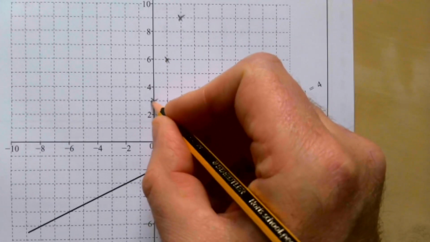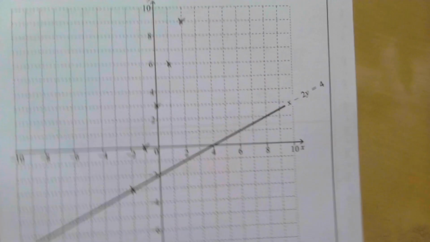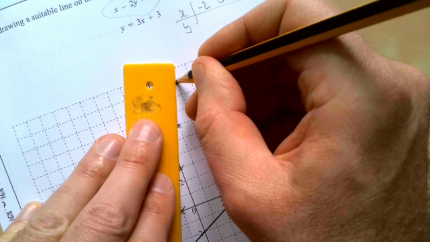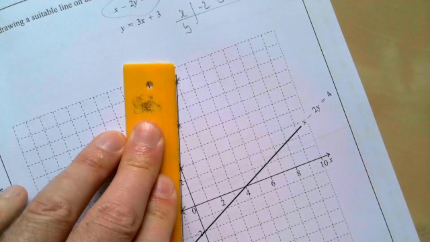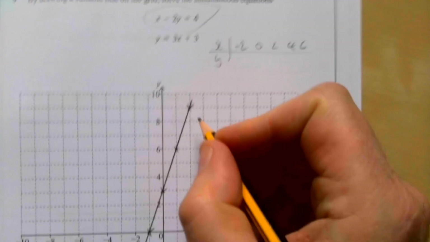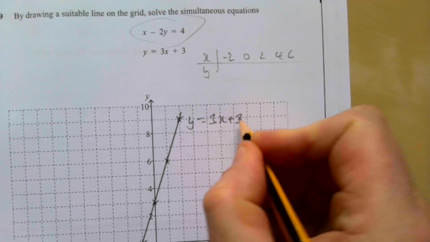And then I can extend that down. Hopefully you see where I'm going from here, and so we can then draw our line on. So that's our line there, and the name of that line is y equals 3x plus 3.